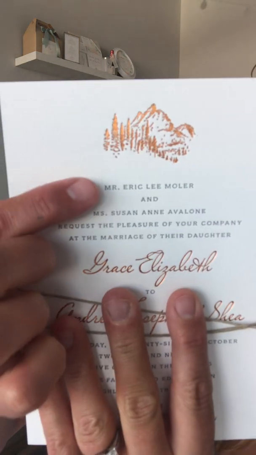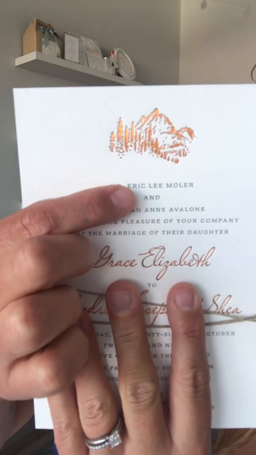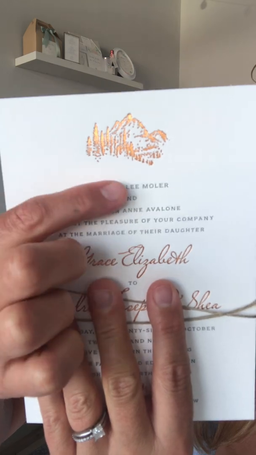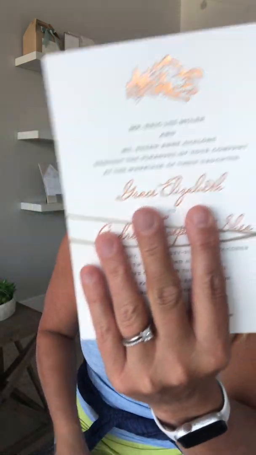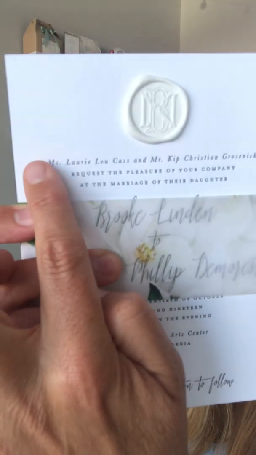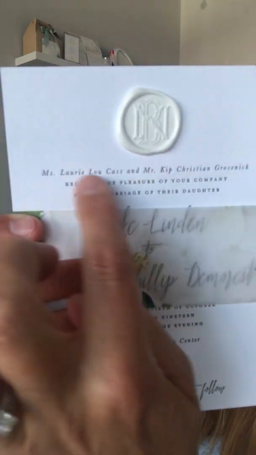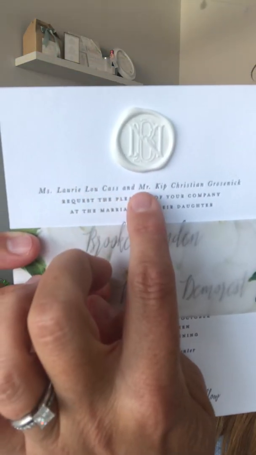If your parents are divorced, there are a couple different ways you can do it. You can have their names separated out by an "and" or just on two different lines. You don't have to have that "and" that indicates that they're divorced. Or here's another way to do it. Have one person's name, if you want them on the same line, and then separating out by the "and" then the second name. So those are parents who are divorced, but still both hosting the wedding.